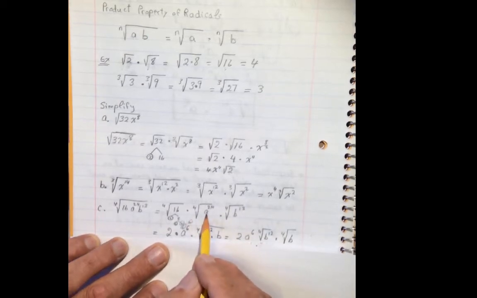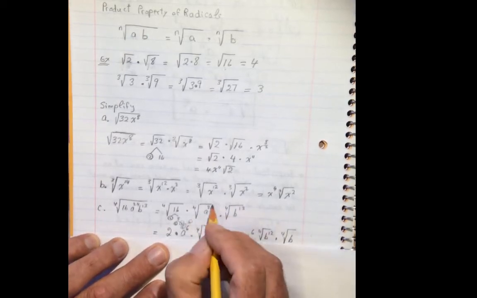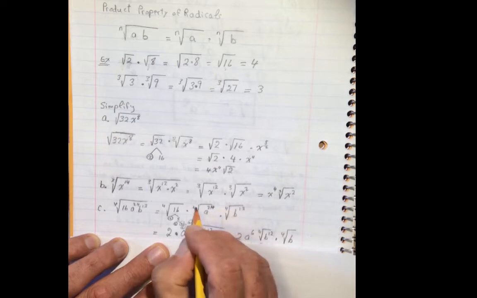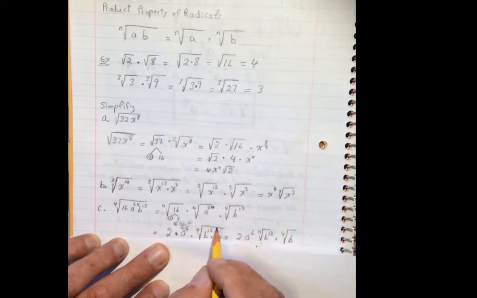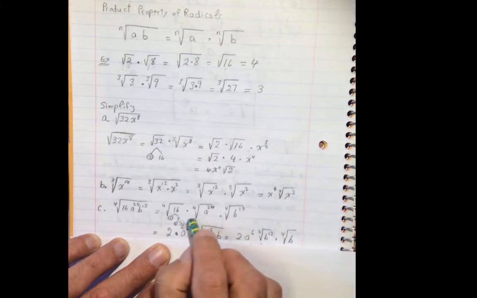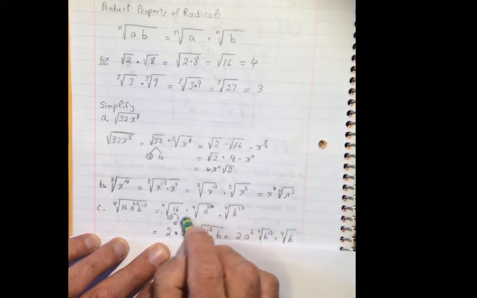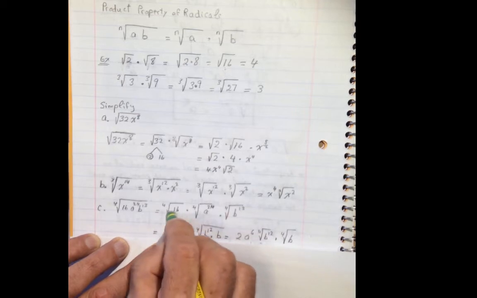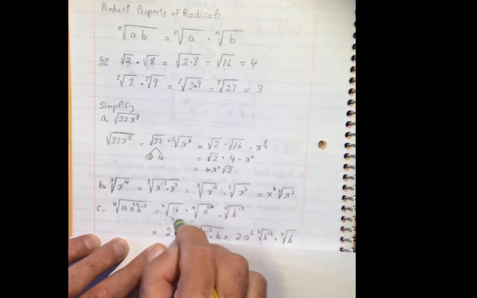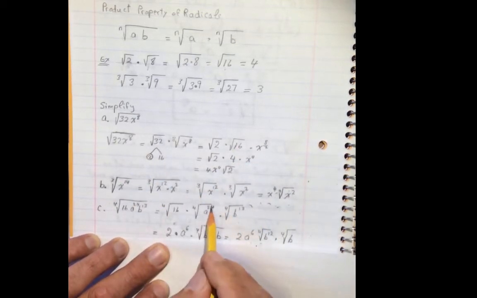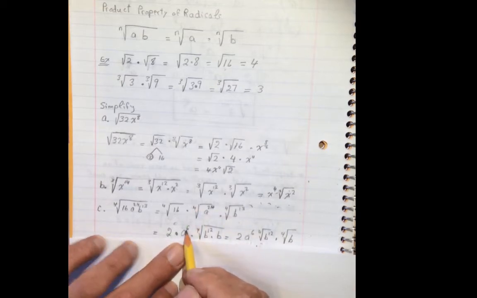4th root of A power 24: just divide the power by the index. So it's going to be A power 6. Over here we know this from where we got the 2, so we can erase it now. A power 24 divided by 4 is A power 6.